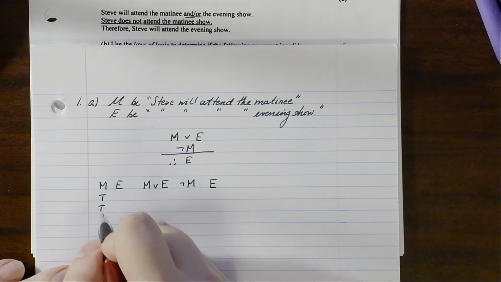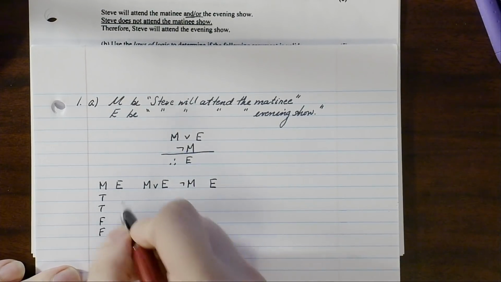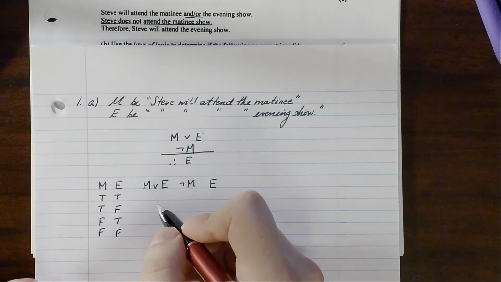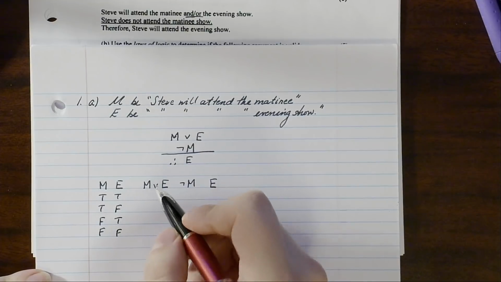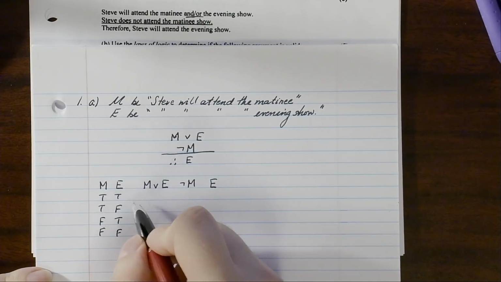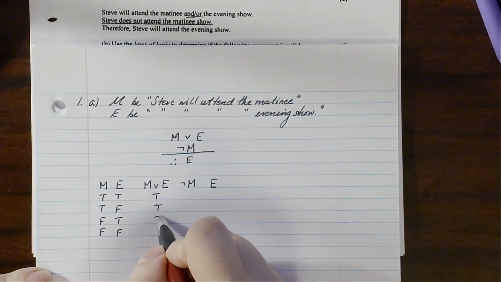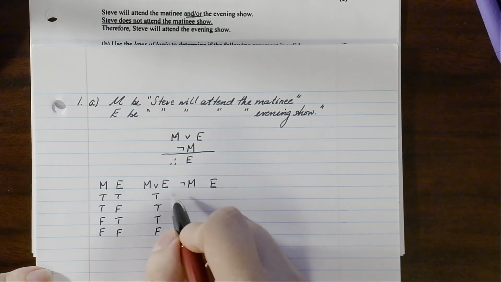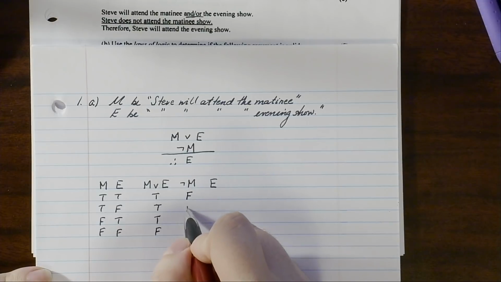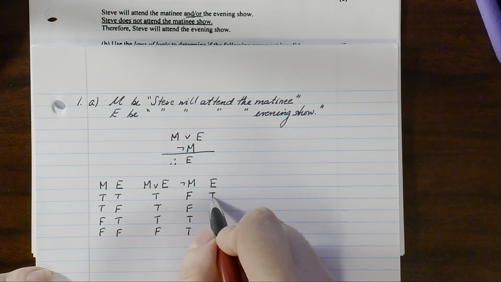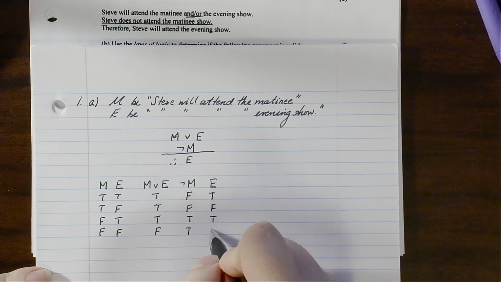So, just filling in the truth table, I have 2 prime propositions, which means that I'm going to have 4 lines, 2 to the 2. This disjunction means that either one or both of them have to be true for it to be true. So I have 2 true, so that's true, true, true, and here's a false. With the negation, we just flip from true to false and from false to true. And I'll just copy out E. Okay.